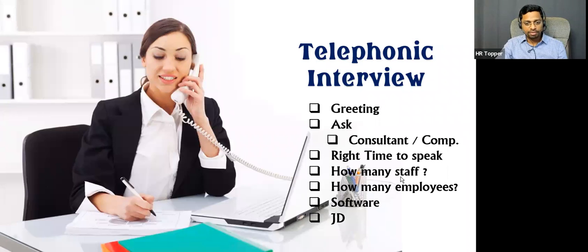So you have to ask a few questions. This is a very, very important question: how many staff, HR staff, how many employees, and what kind of software? If you are in recruitment, there are 2 important things. What kind of job portal? Are we using a consultant? If these 2 are not there, that means you have to source the candidate from different sources, which is very difficult. From where will you source? WhatsApp? LinkedIn? No. It becomes very difficult if you don't have a consultant or a job portal.